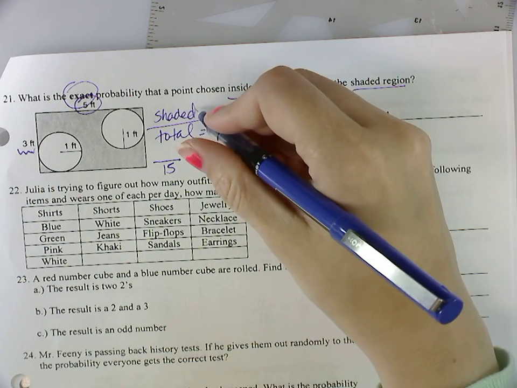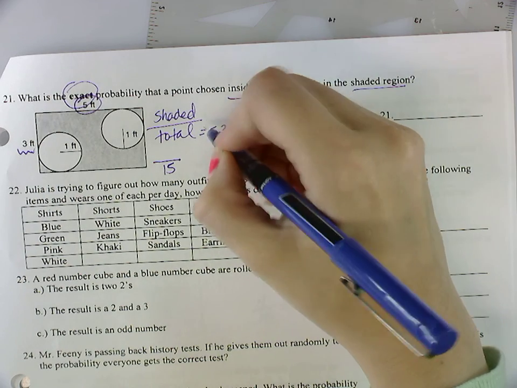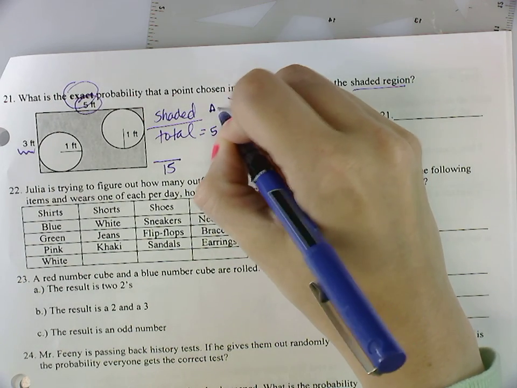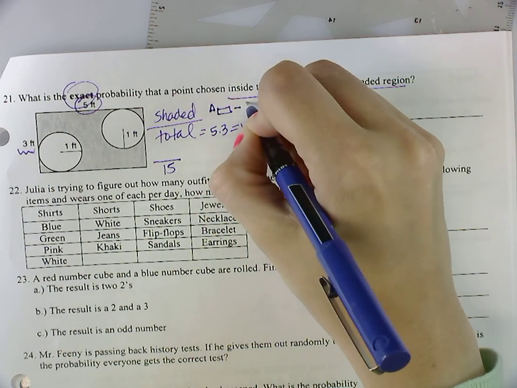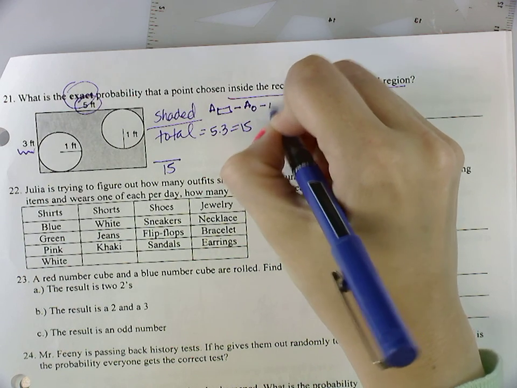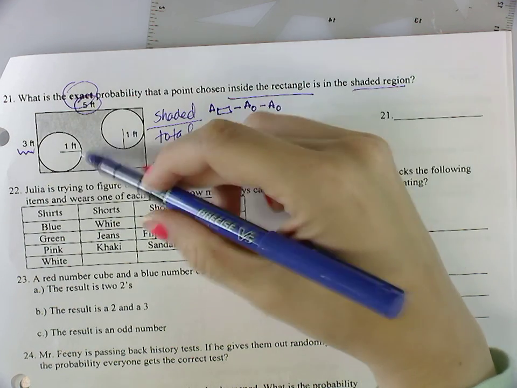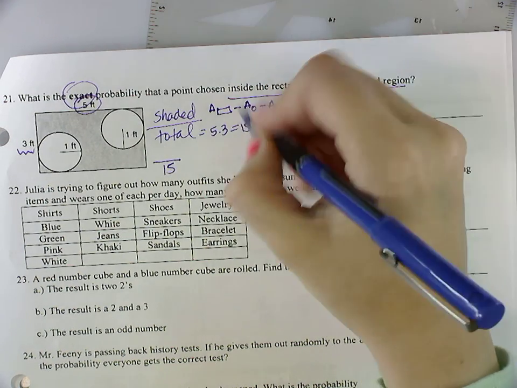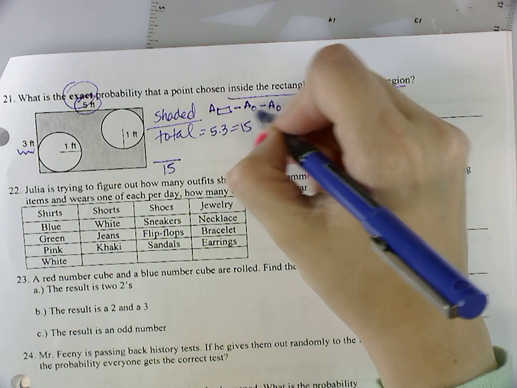And then the shaded is going to be the area of the rectangle minus the area of circle 1 and minus the area of circle 2. Now both of these circles actually have the same radius, so you could just do minus 2 times that circle.